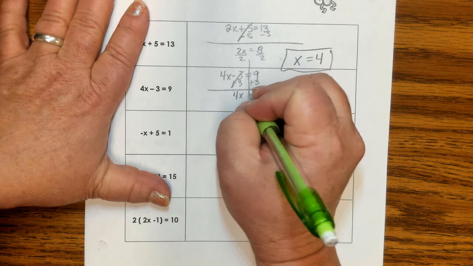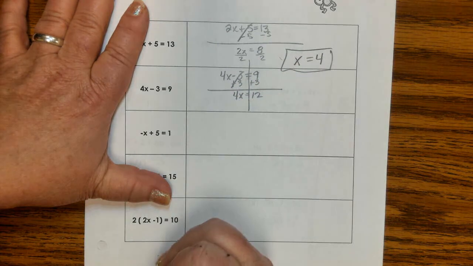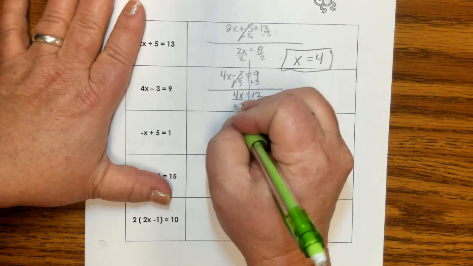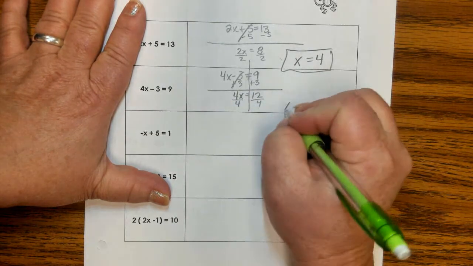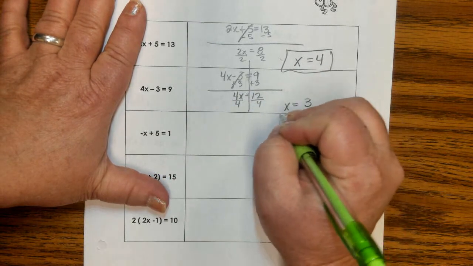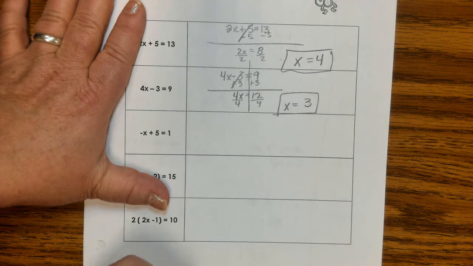We got 4x is equal to 12. We're going to divide by what's next to our x on both sides. X is equal to 3. Okay?